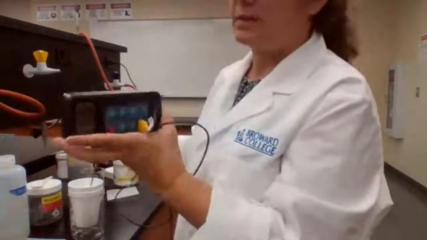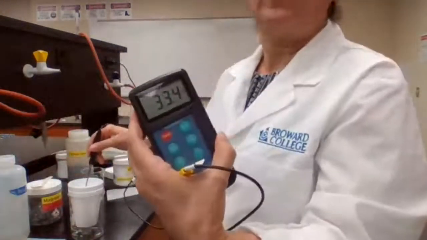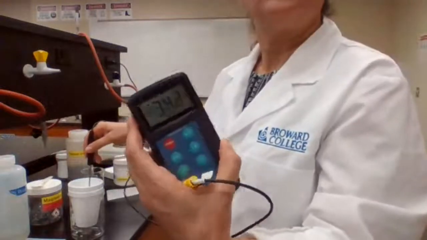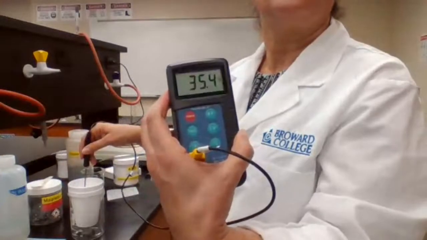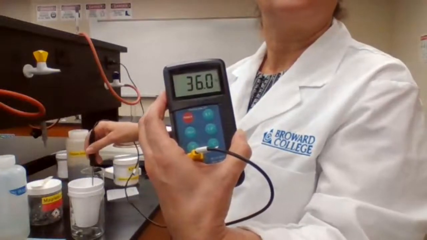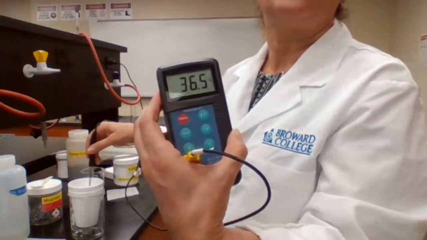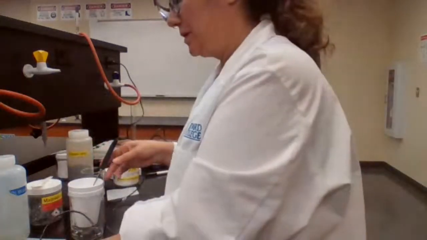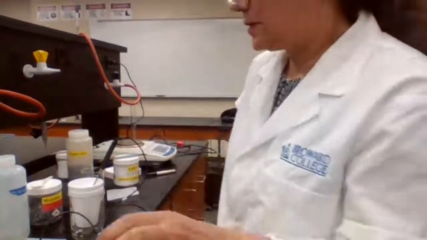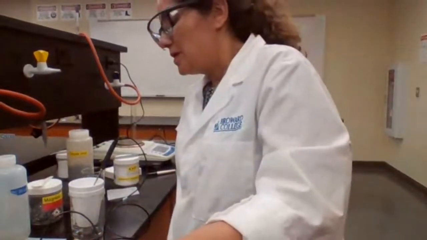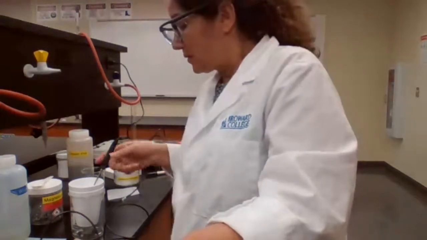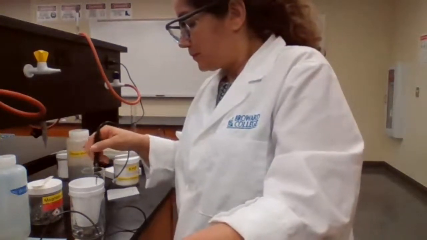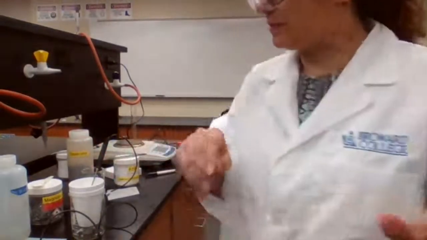Temperature is increasing, and when it gets stable, we record the temperature. Still is increasing. Has to be stable before I record the temperature.